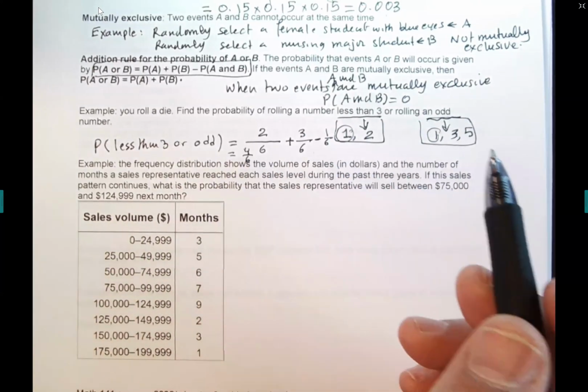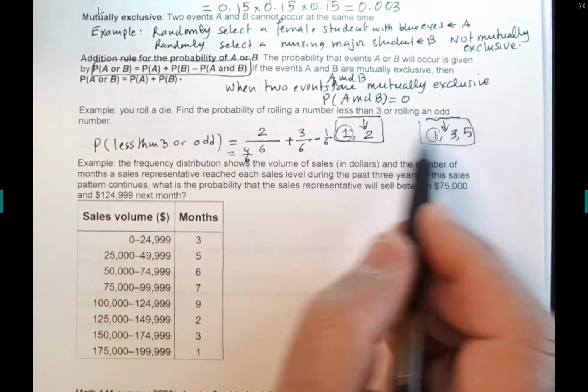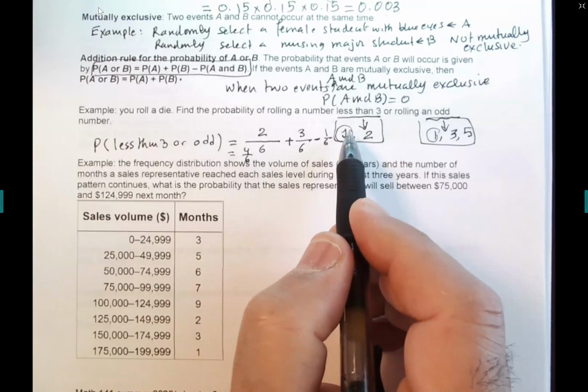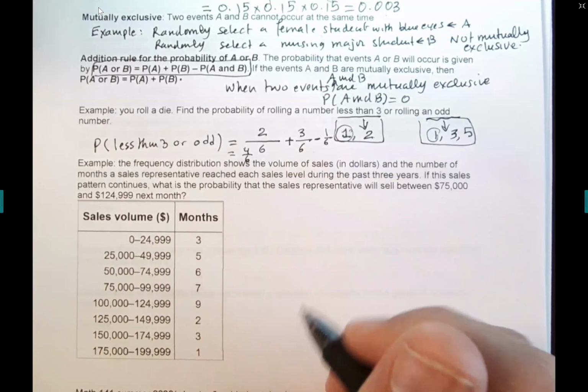Another way you could have done this, guys, combine the 2 together. 1, 2, 1, 3, 5, but don't repeat the 1 twice. So you'll have 1, 2, 3, 5. That's 4. 4 out of 6. That would be your answer.